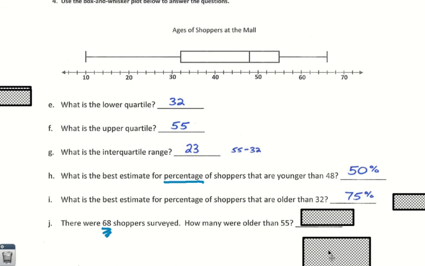And I'll do you one better. Since the number is 68, it's actually going to be exactly... Actually, you know what? I take that back. I tell a lie. It might actually not be exactly 25%. Because what if you had a couple of shoppers, a trio of shoppers?